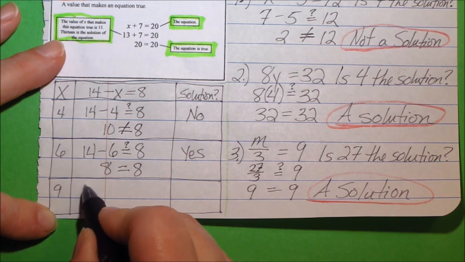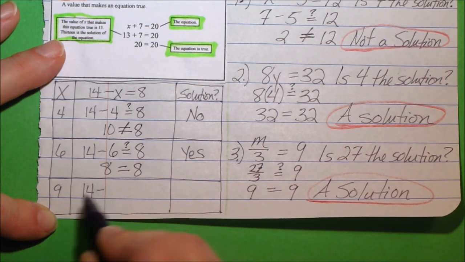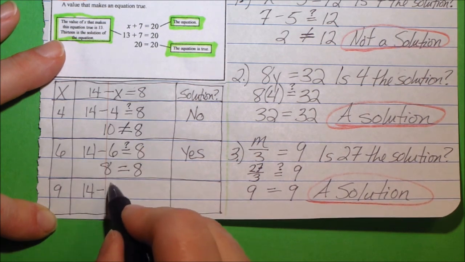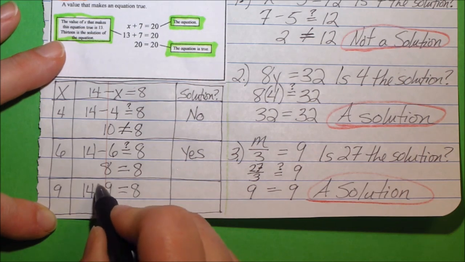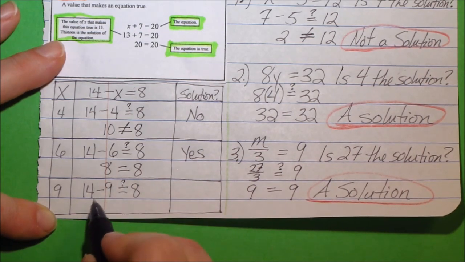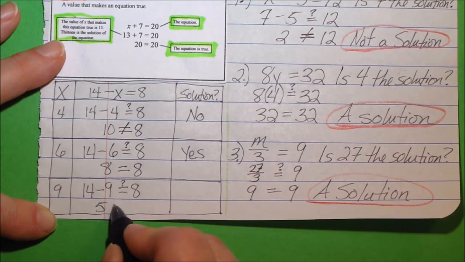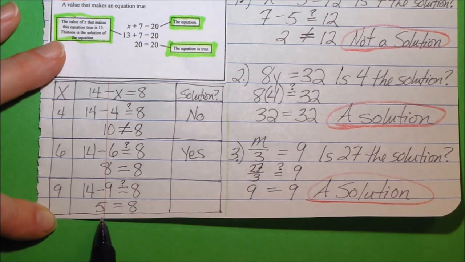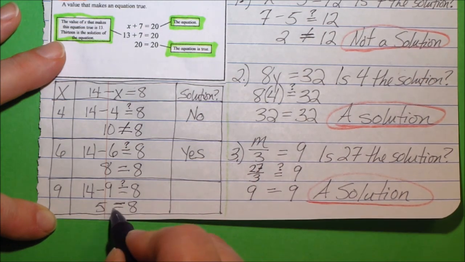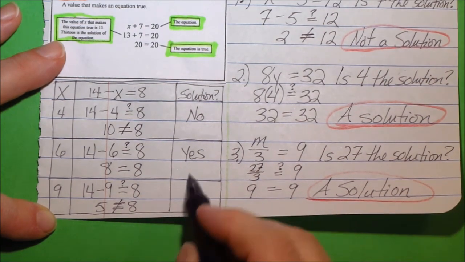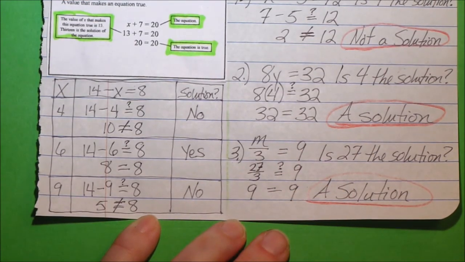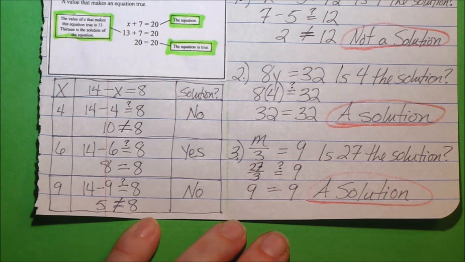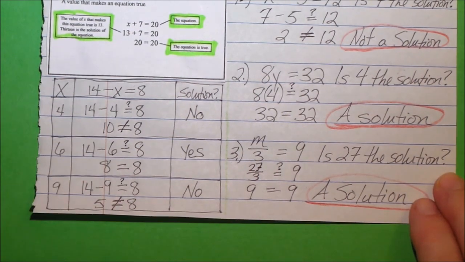All right, last one. 14 minus, input 9 for our variable, 9 equals 8. Does it equal 8? 14 minus 9 is 5. Keep the equal signs lined up and bring down the 8. Does 5 equal 8? Well, of course not. So I'm going to turn that into a does not equal sign, and in my solution column say no. 9 is not a solution for the equation 14 minus x equals 8. All right? Okay, so that's the notes for this lesson.